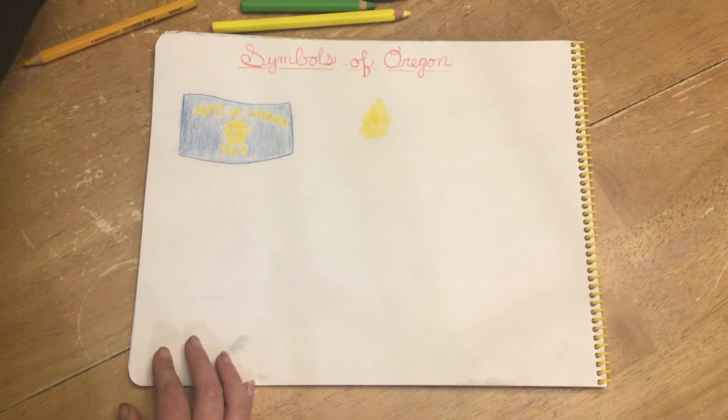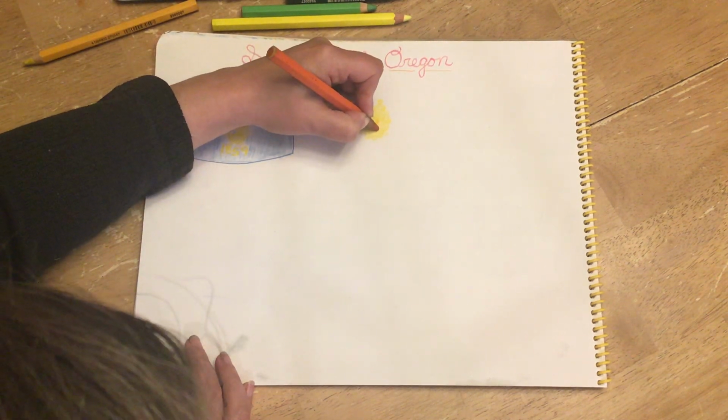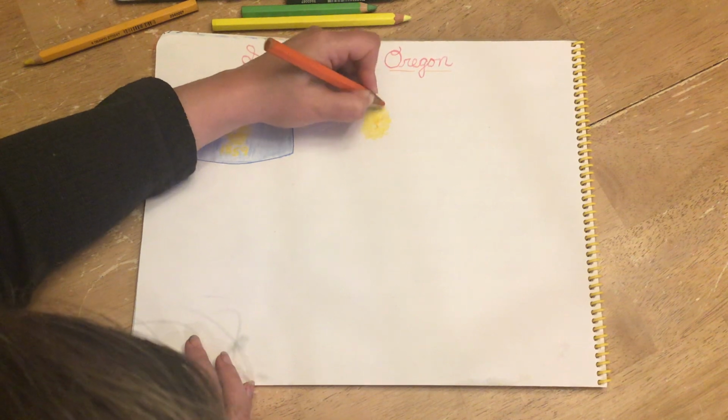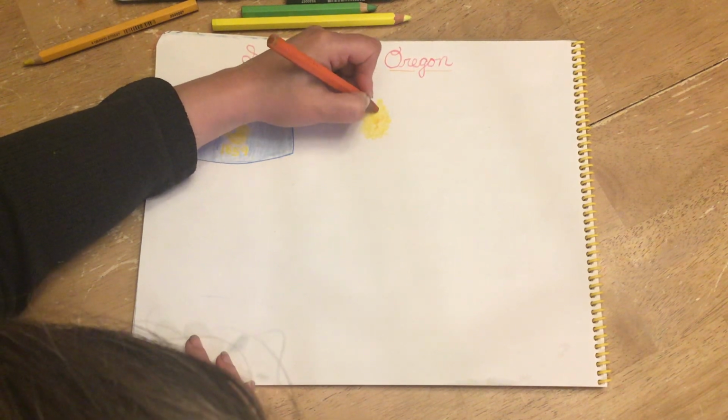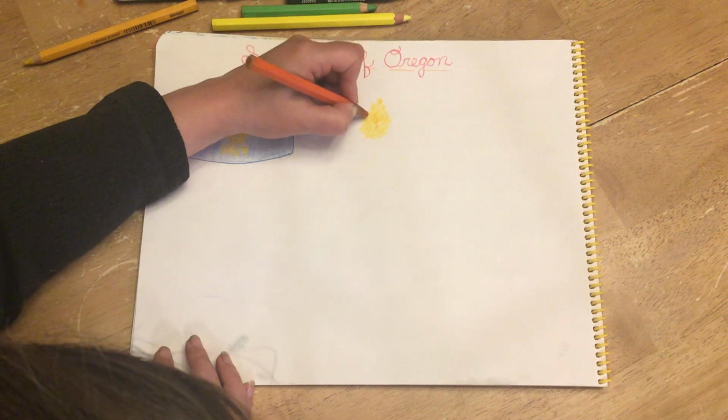And then you could even take your orange and highlight a little bit on the sides of them, so you kind of see where the individual flower buds are.